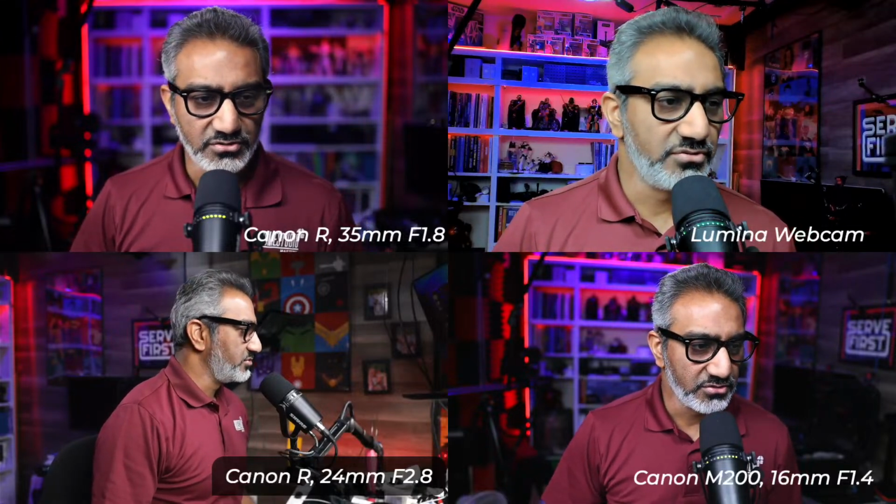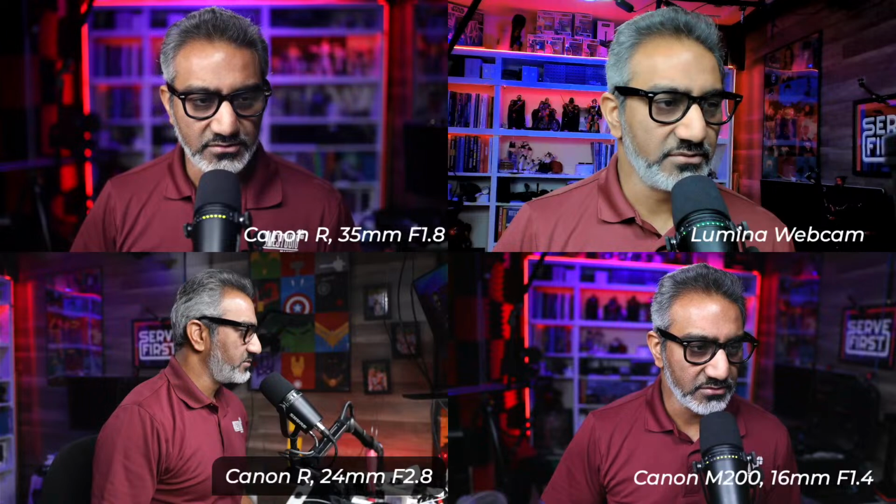So if I were to switch back to full screen here, and then just switch to one of these cameras, let's do the Lumina camera. So this is the Lumina camera. If I were to just do this camera, you can see the quality of this camera lens, and I could probably play around with brightness and temperature.